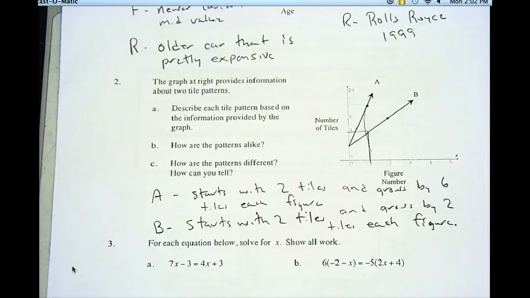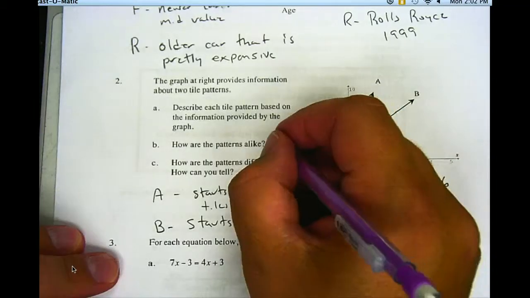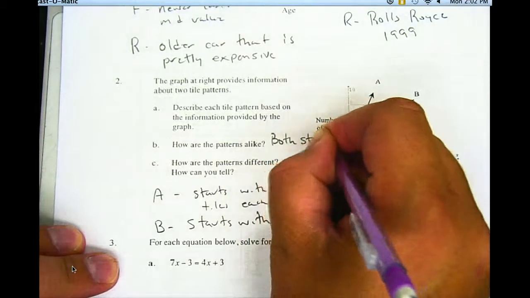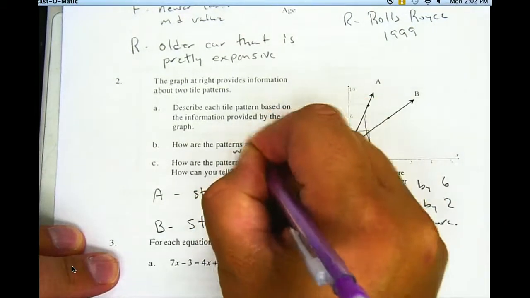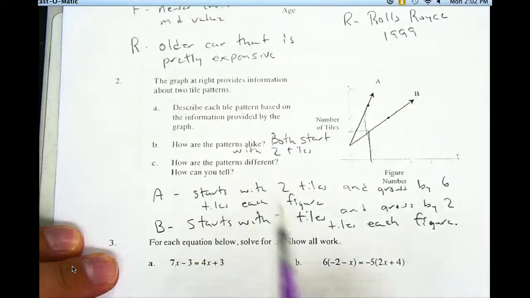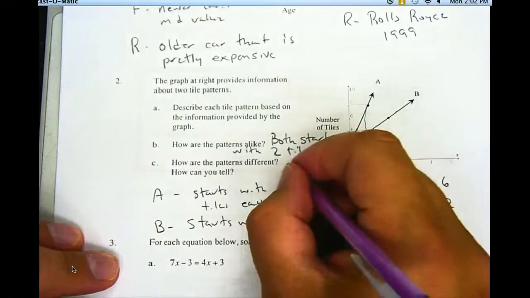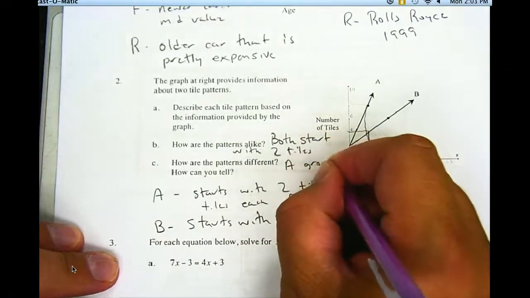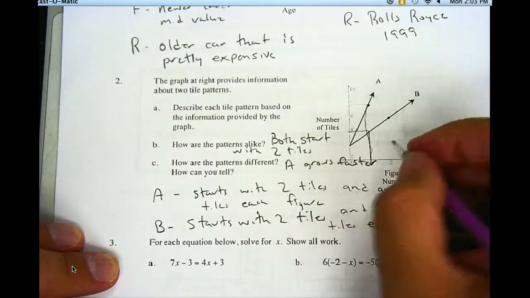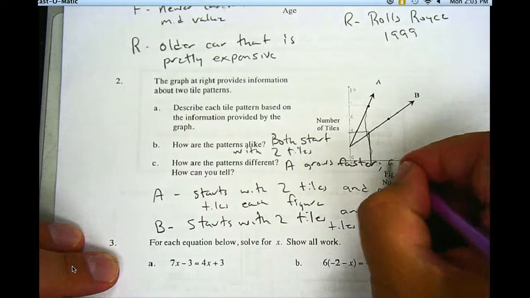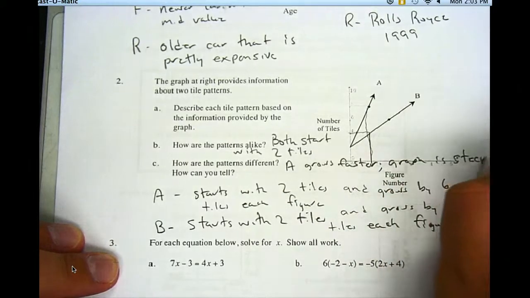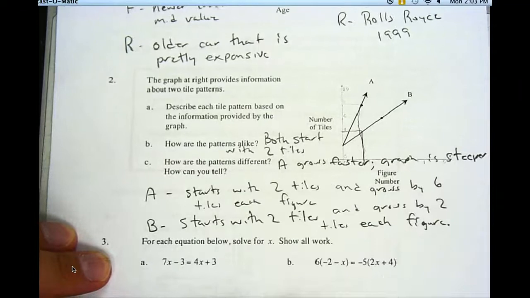So how are the patterns alike? They both start with 2 tiles. How are the patterns different? A grows faster. And I can tell because the graph is steeper. Okay?